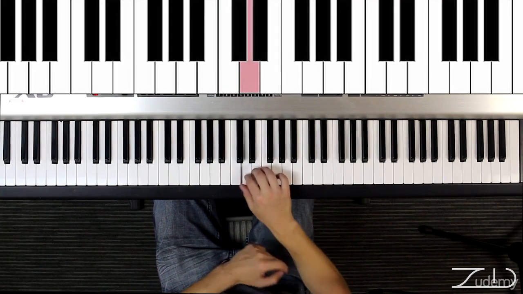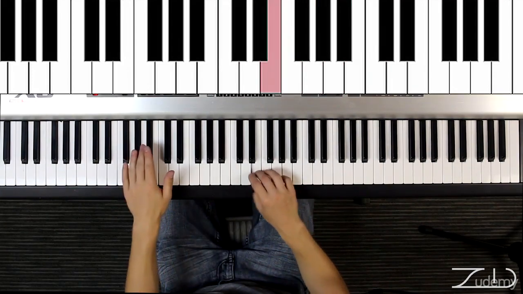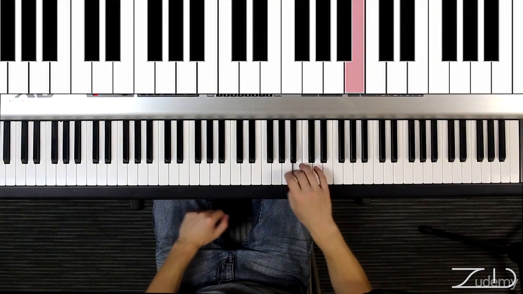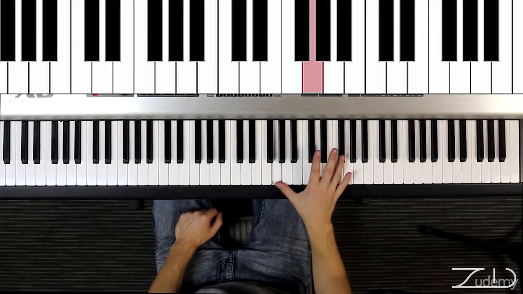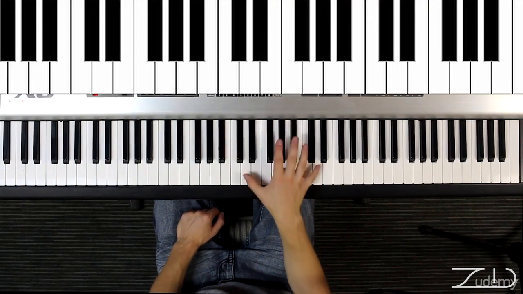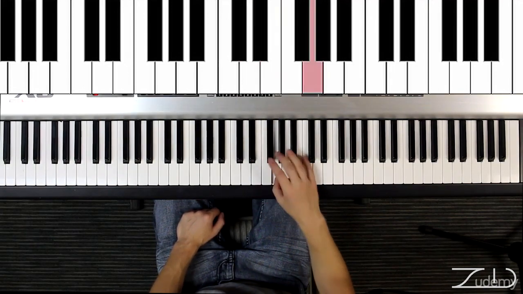So C has 0 sharps. G has 1 sharp, which is F sharp. We keep F sharp, and when we move to D, we add a C sharp because it's a half tone down. And then we keep F sharp, and we add the C sharp.